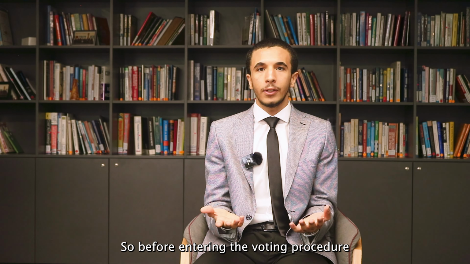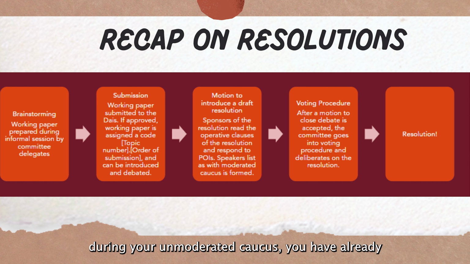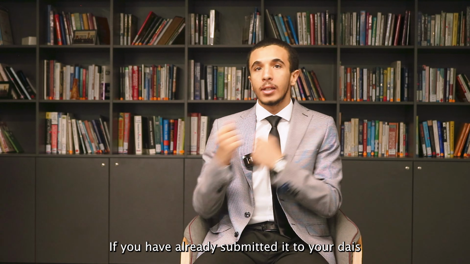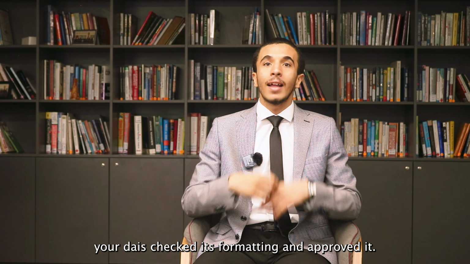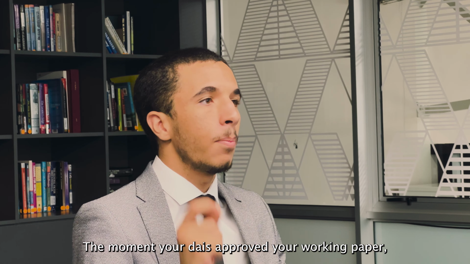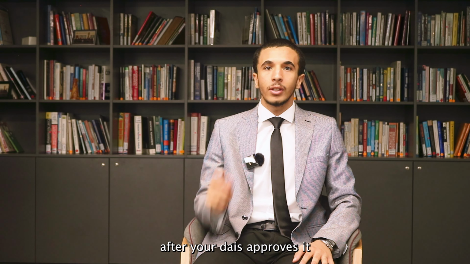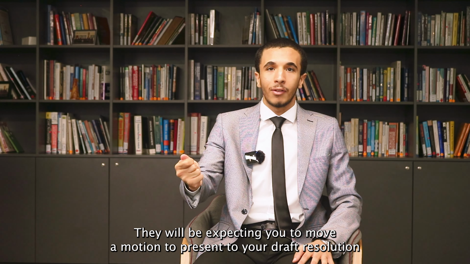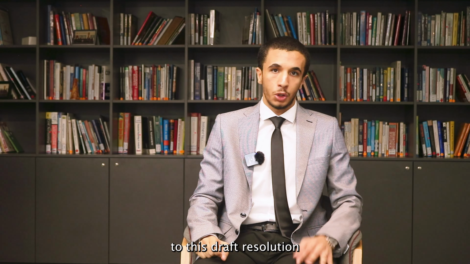So before entering voting procedure, we shall do a recap. During your unmoderated caucus, you have already discussed your working paper. You have already submitted it to your dais. Your dais checked its formatting and approved it. The moment your dais approved your working paper, it's now transferred into a draft resolution. After your dais approved it, they will be expecting you to move a motion to present your draft resolution based on the code assigned by your dais to this draft resolution.